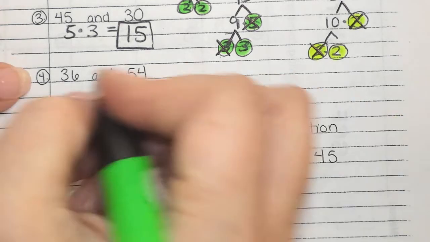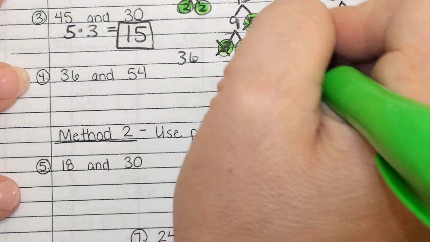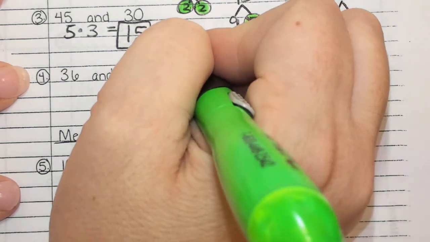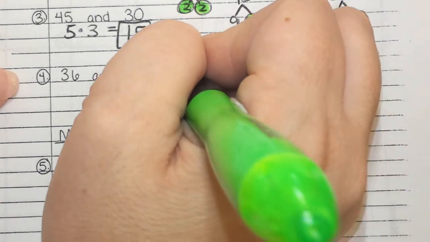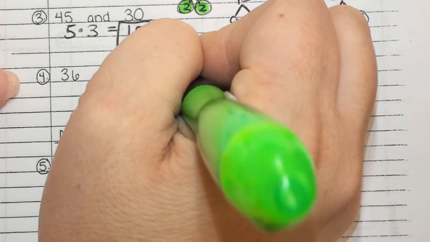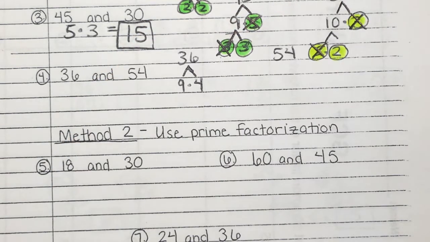Okay. All right, so the next one, let's look at 36 and 54. So I'm going to split up 36. What 2 numbers will multiply to give me 36? Keegan? Not 8, but 9 and 4. You can do 9 and 4. That'll work. We could have also done 6 and 6. We could have done 9 and 4, 6 and 6. Is that it? That's all I can think of.